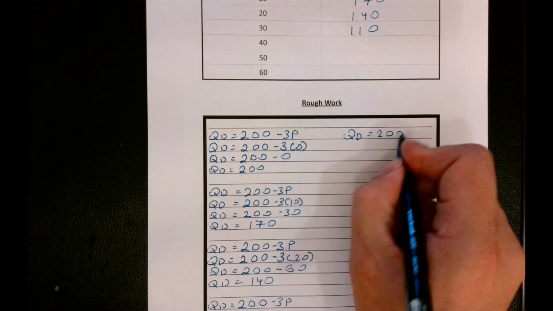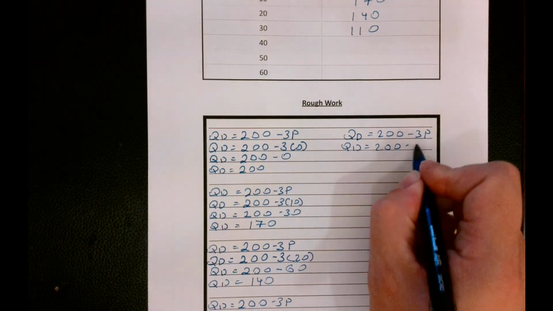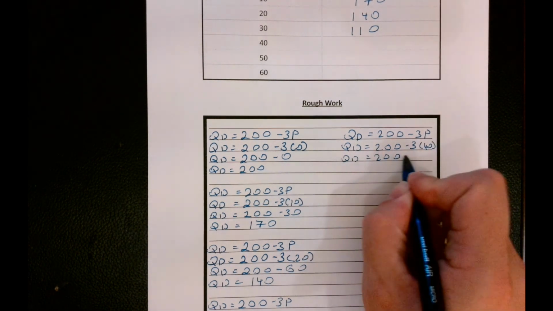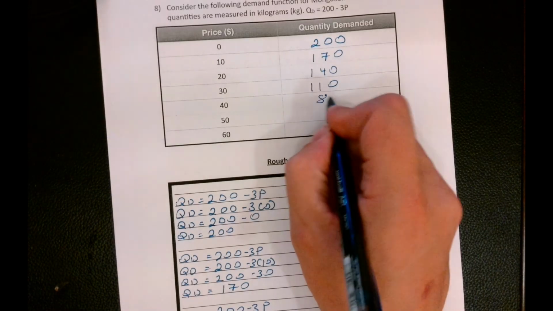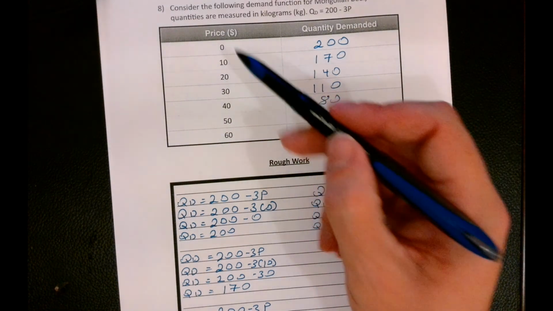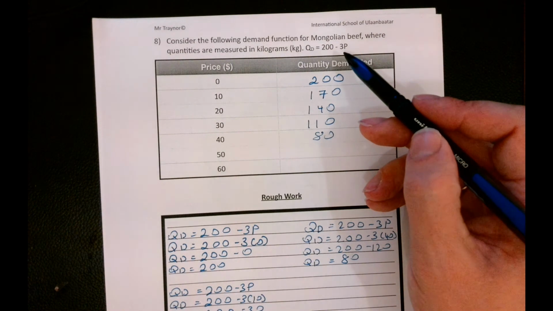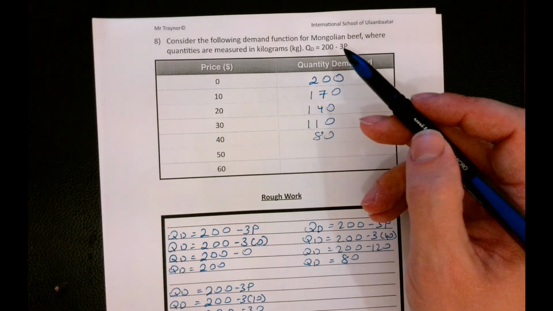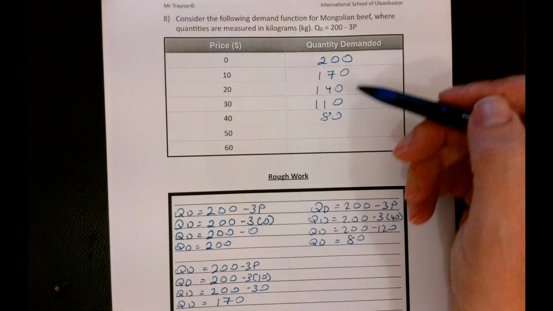Okay? It's 200 minus 3p. QD, now we're looking for a price of 40. It's 200 minus 3 times 40. QD equals 200 minus 120. QD equals 80. Are we noticing a pattern? Yes. All of these are going up by 10, but don't forget the number before the P is the slope. Now technically it's the inverse of the slope, but I'm not going to confuse you with that. We're going to say it's the slope, and it's how much quantity demanded changes when price changes by 1. Here it's changing by 10, so we multiply it by 3 and we find that we're going down in 30s.